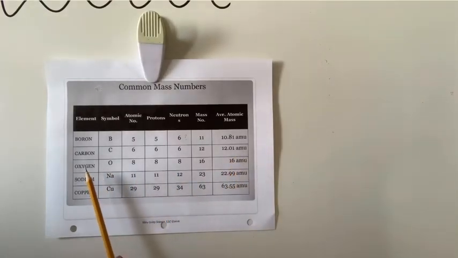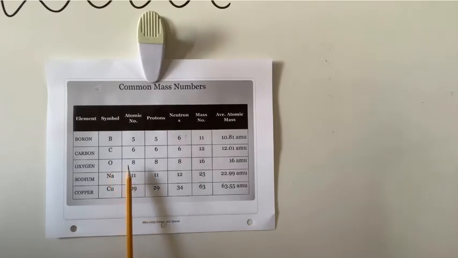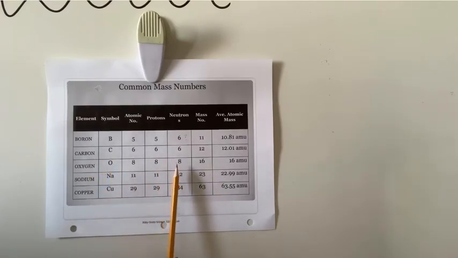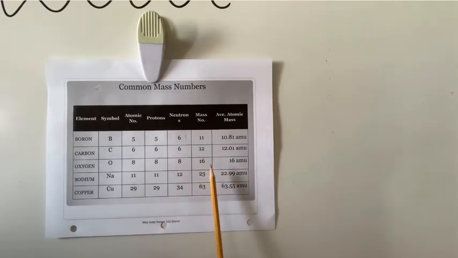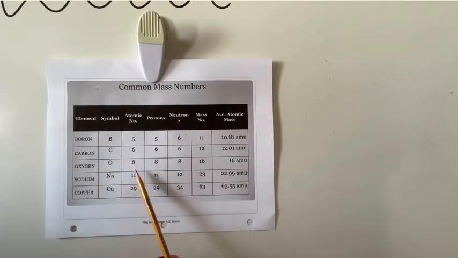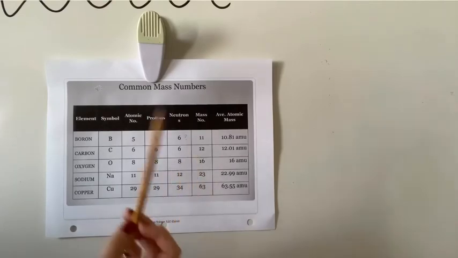Then we have oxygen. Its symbol is a capital O. Its atomic number is 8, so its protons are 8. And then, kind of like carbon, it also has the same amount of neutrons. If we take our mass number of 16, which remember is at the bottom of the little square, and subtract our atomic number, we would get 8 neutrons.